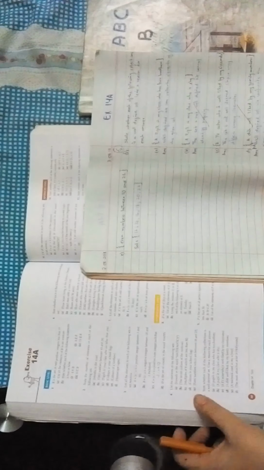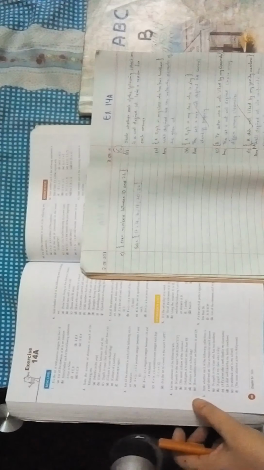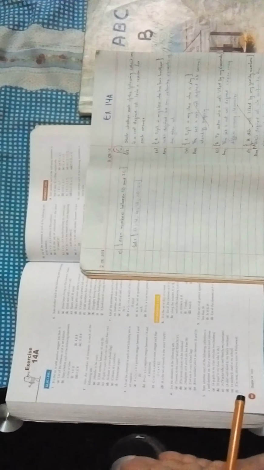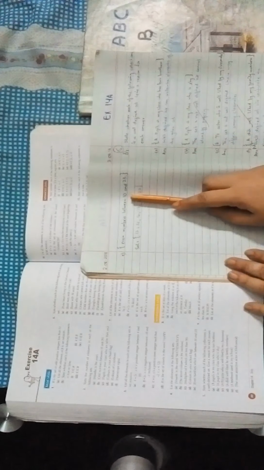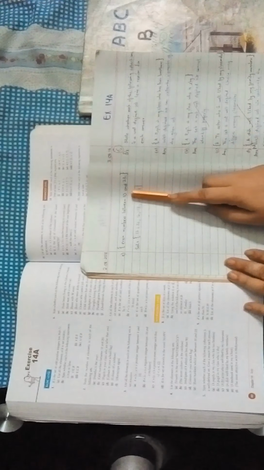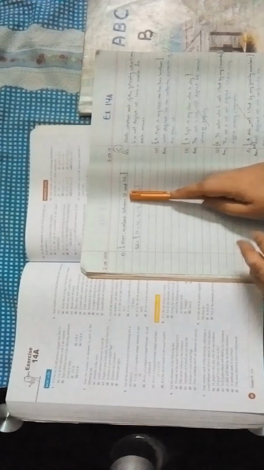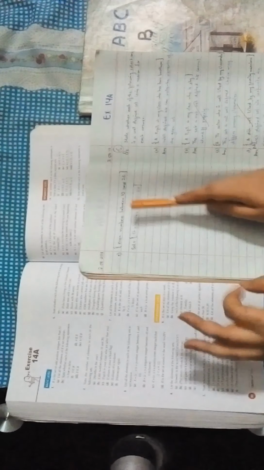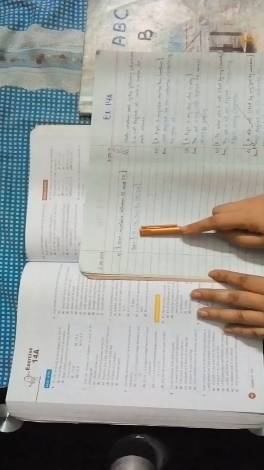You know that 10 is an even number, but 23 is an odd number. You have to write the even numbers between 10 and 23. So 10 is not included in these even numbers. Between 10 and 23 means the even number next to 10 is 12. So the first element will be 12.